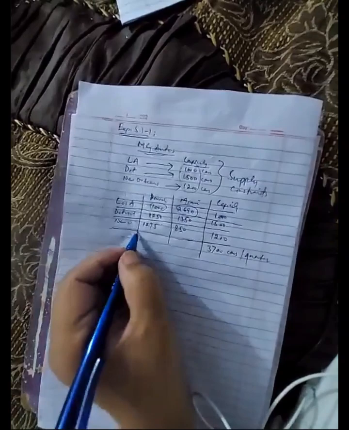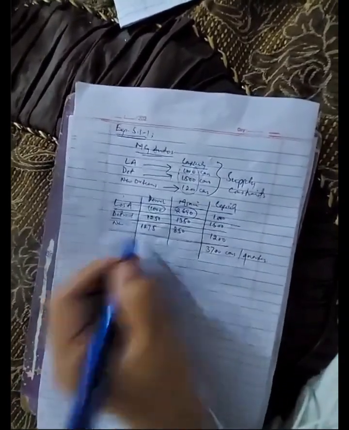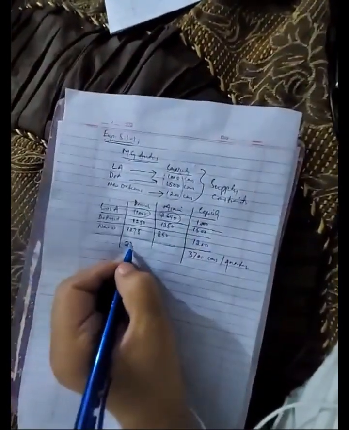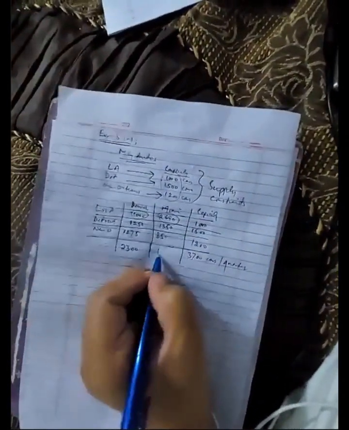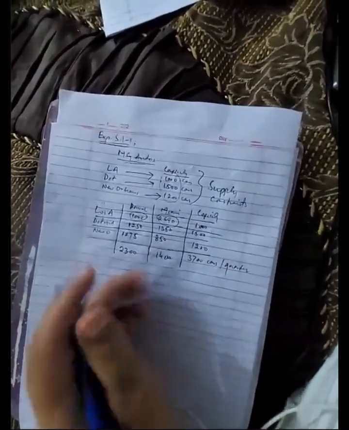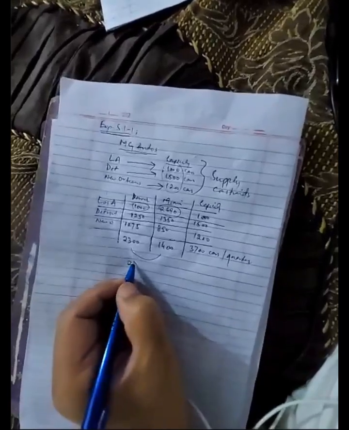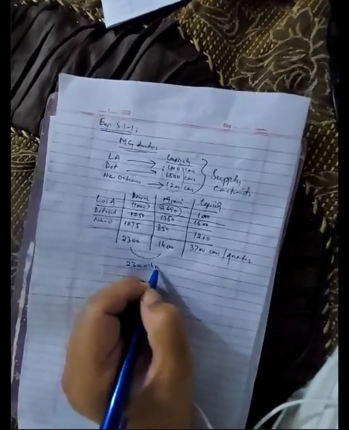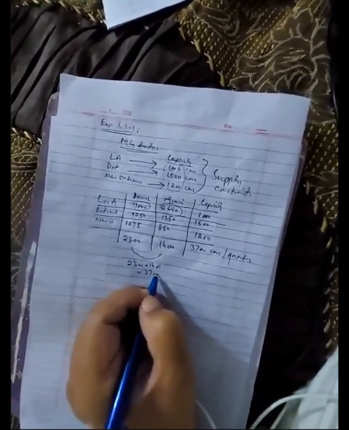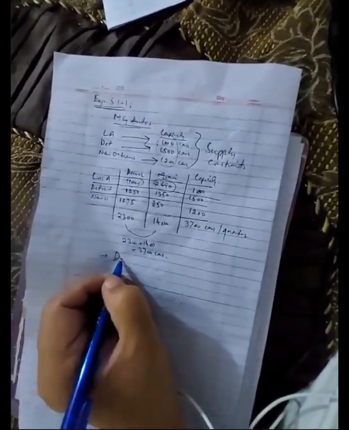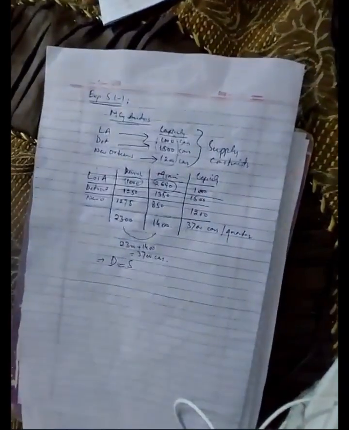Now the demand for Denver, you see over here, is 2300 cars and 1400 cars for Miami. Now when we add these two, it gives us 3700 cars. It means that demand is equal to supply.